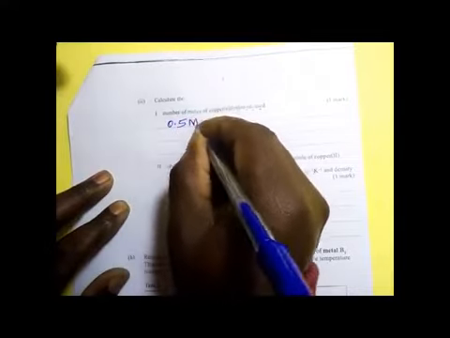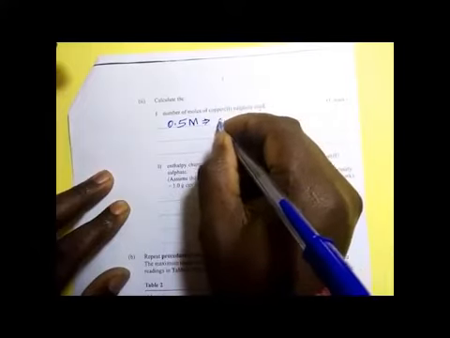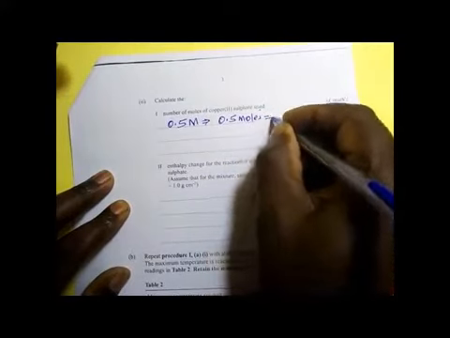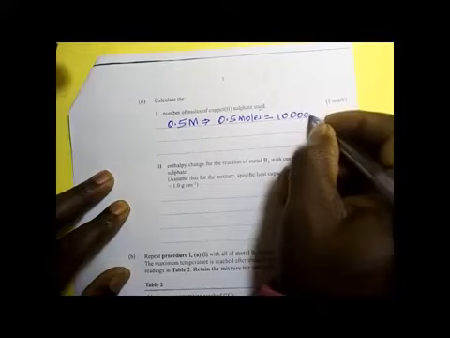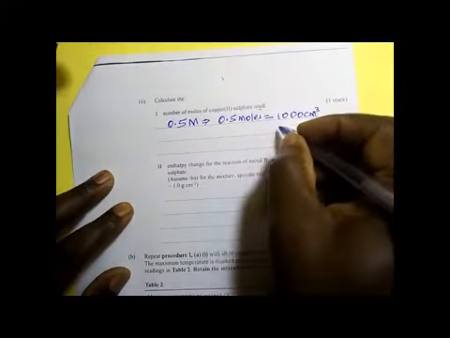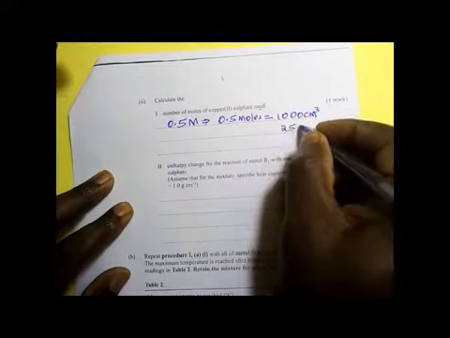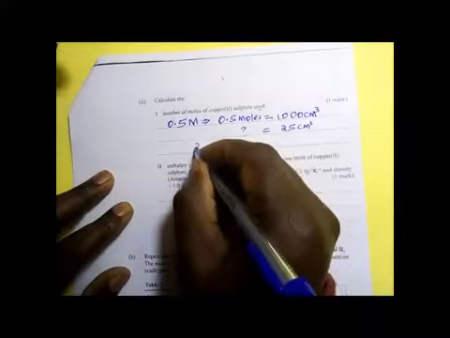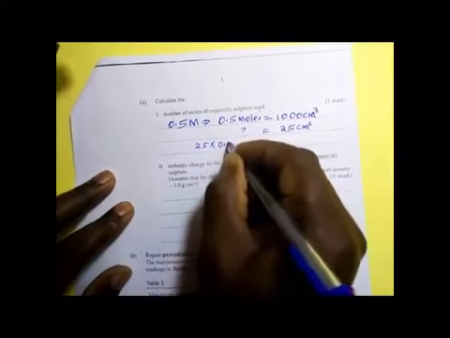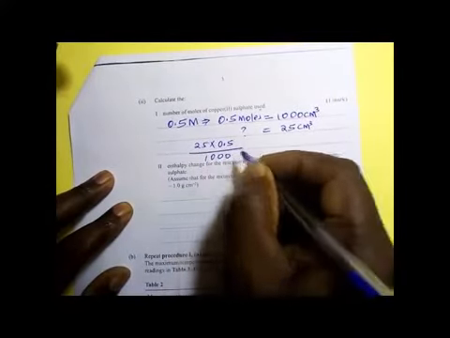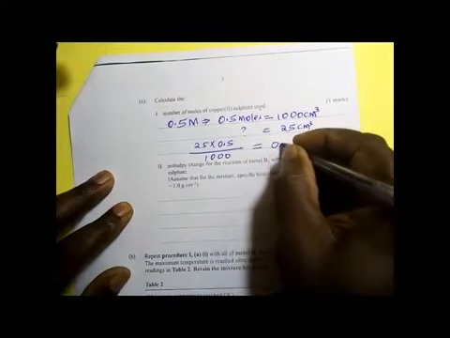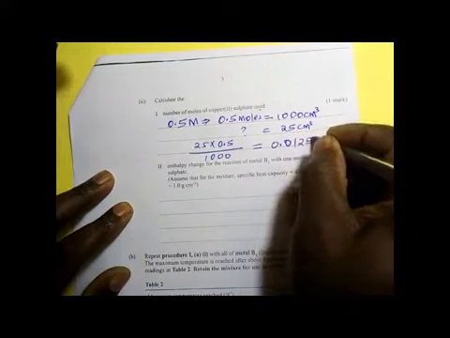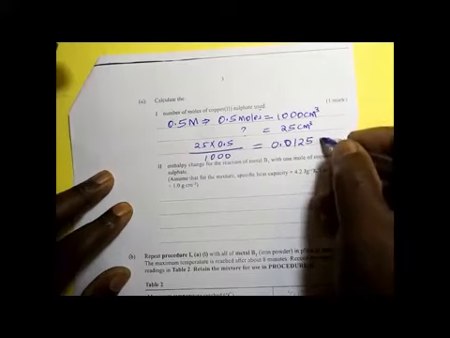We know that 0.5 capital M implies that 0.5 is the number of moles which are in 1 liter. Then we ask, what will be the number of moles in 25 centimeters cube of solution A that was used? So it is 25 times 0.5 divided by 1000, and this is going to give us 0.0125 moles.